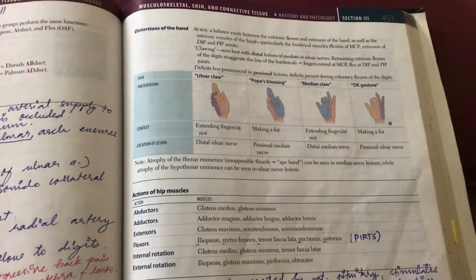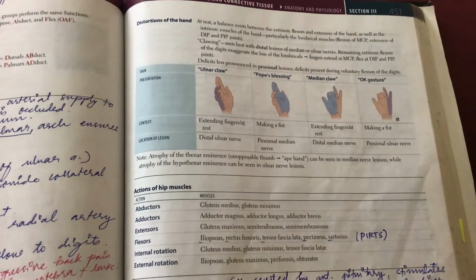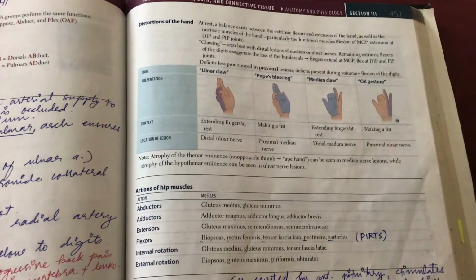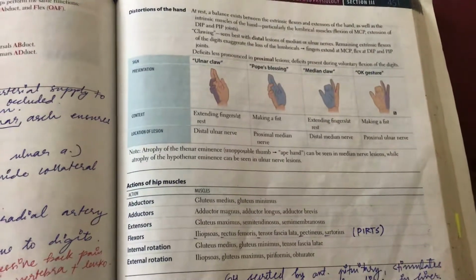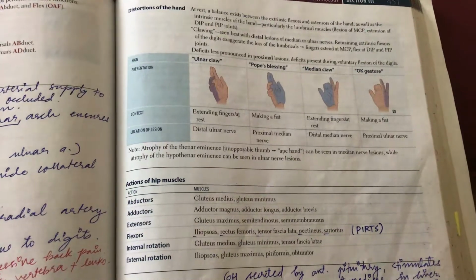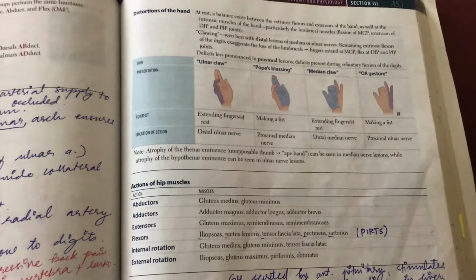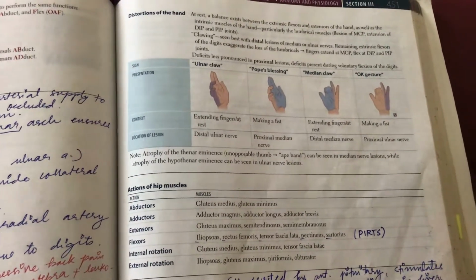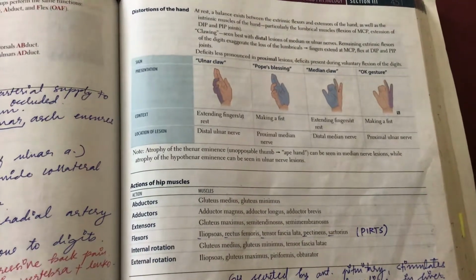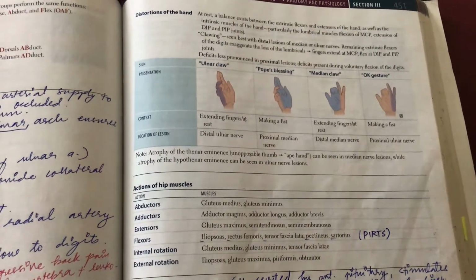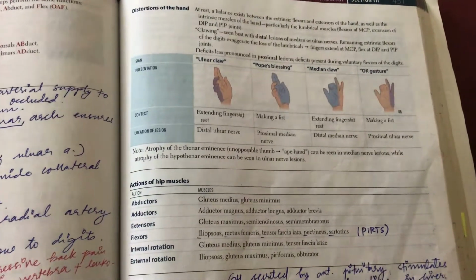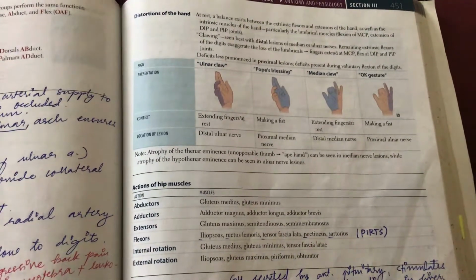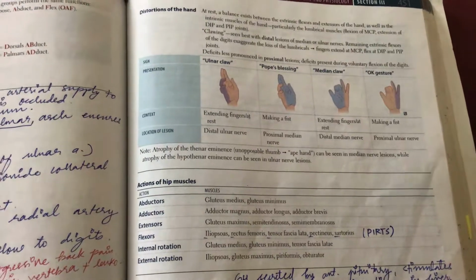So if you have the distortions of the hand in front of you and you don't see the word claw, that means it is a proximal lesion. If you see the word claw in the name of the distortion of the hand, that means it is a distal lesion. So if you have ulnar claw, then it is the distal lesion of the ulnar nerve. If it is median claw, it is the distal median nerve lesion.